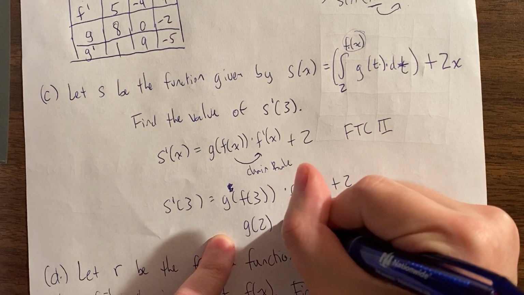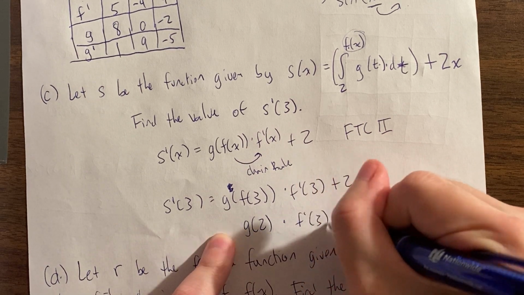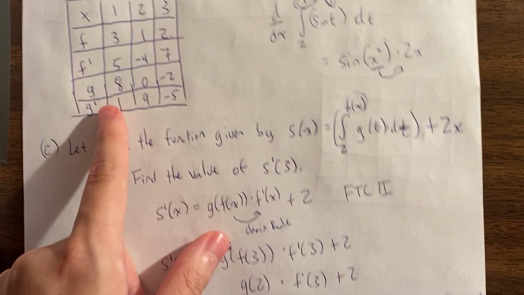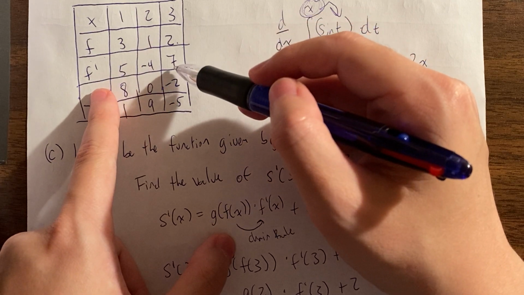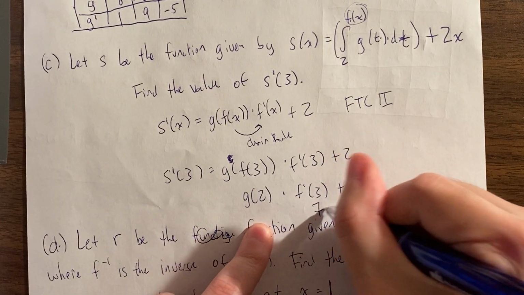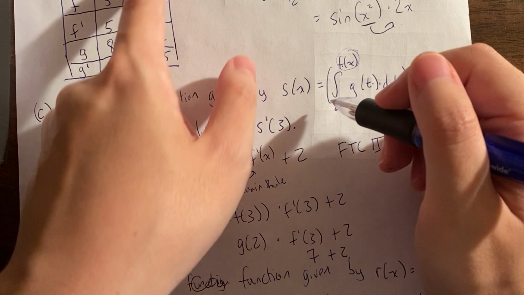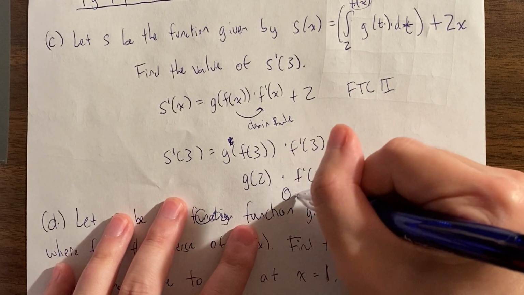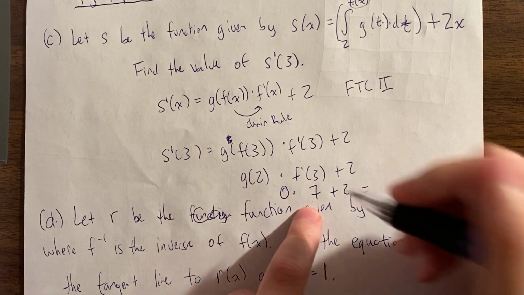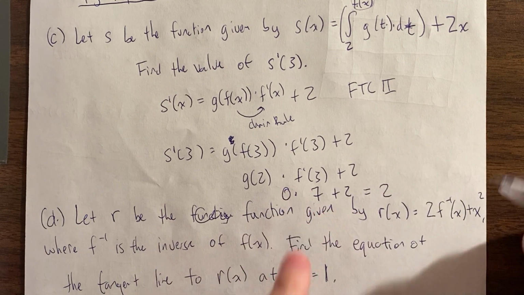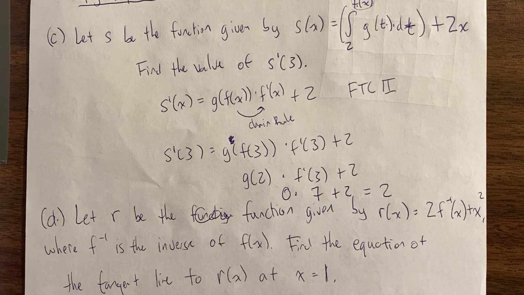So f of 3 is 2, so we get g of 2 times f prime of 3. I'm going to replace f prime of 3 with what it is. It is 7. And then g of 2 happens to be 0. So that's why I said it's not the best question in the world, because we ended up getting, none of this actually mattered. It was just 2. But hopefully you see how to do it.